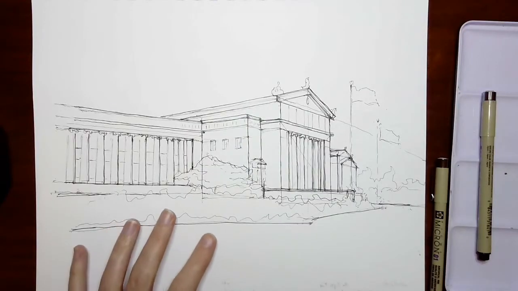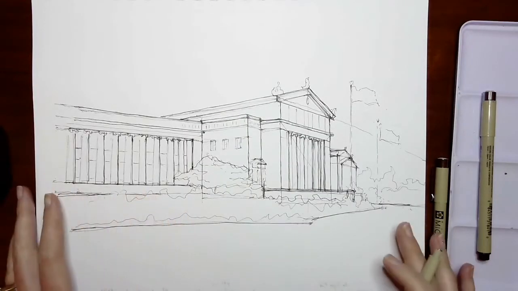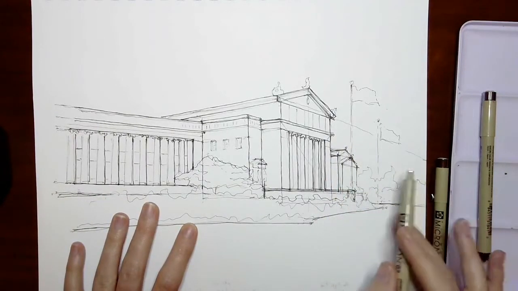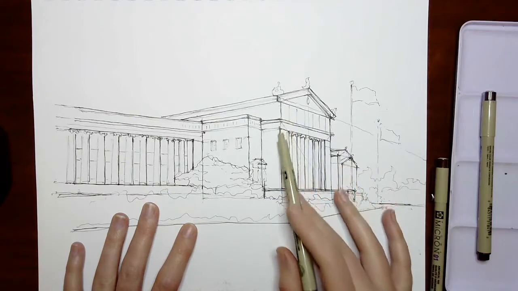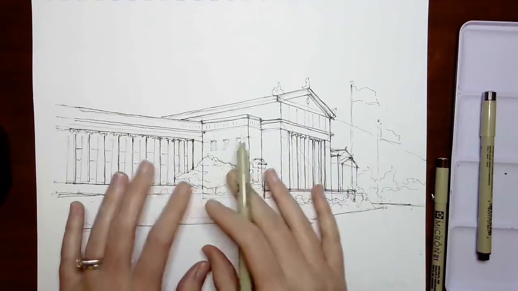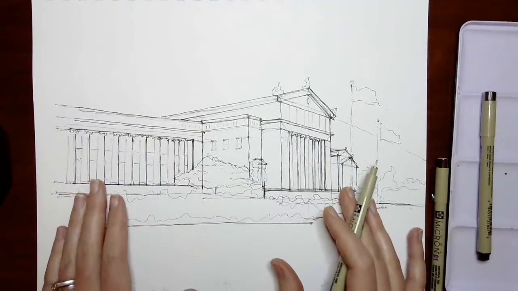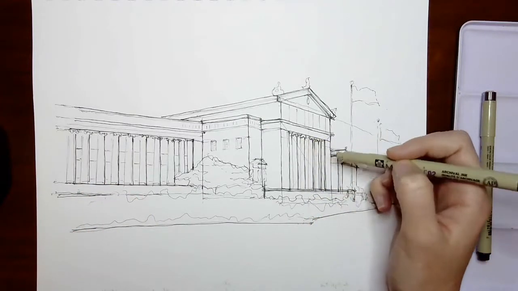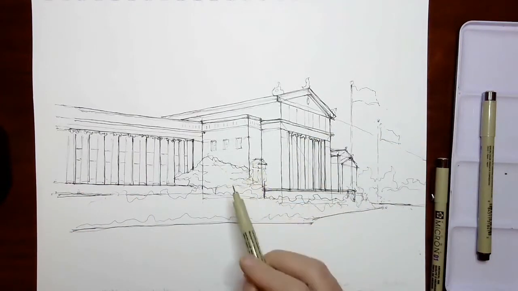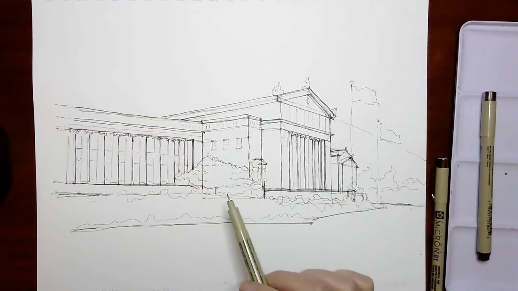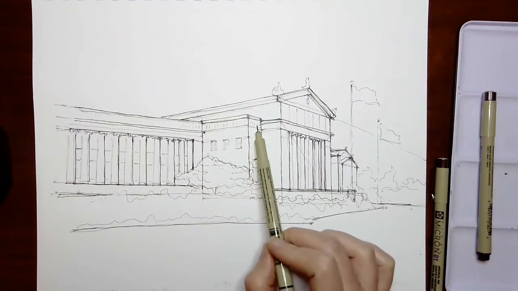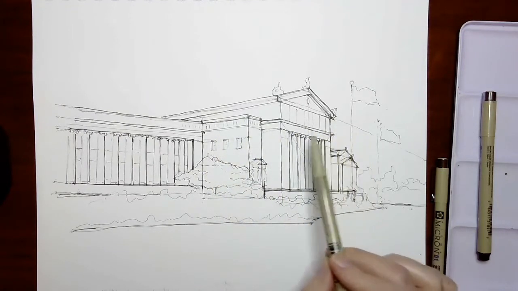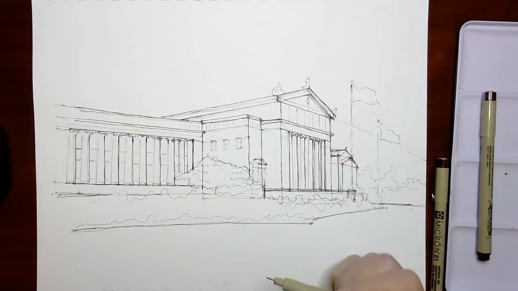This is the sketch that I set up last week. I started with really light construction lines and I drew my 2-point perspective, just getting the overall shape of the building. And then I added columns, started adding the windows, an outline of the vegetation, and I'm hinting at some of the detail, but I'm going to show you how I would add detail in ink.